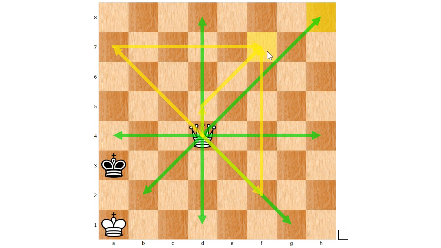However, as is the case with the other pieces, she is not allowed to jump over any other piece. But again, if an enemy piece occupies a square where your queen can move, then she can capture that piece and remove it from the board.